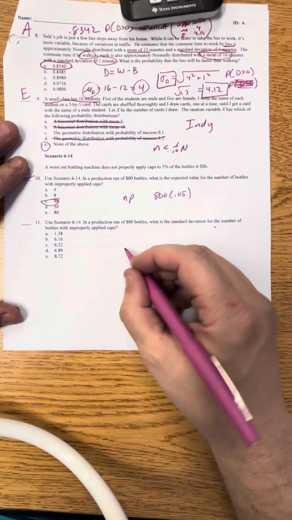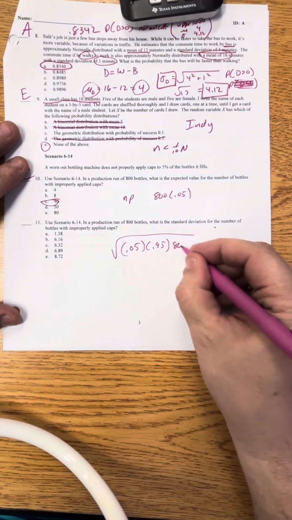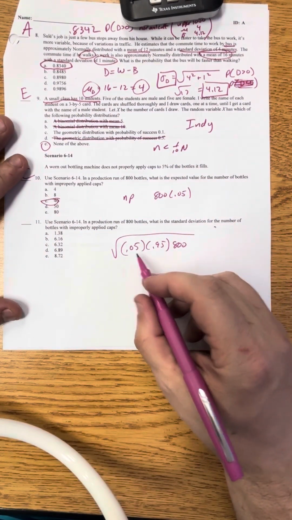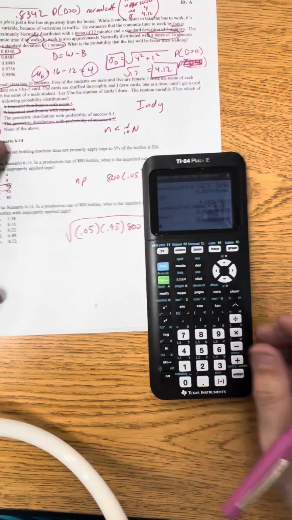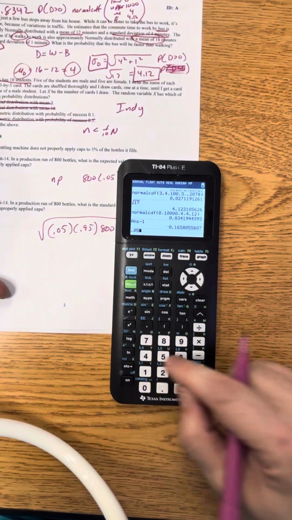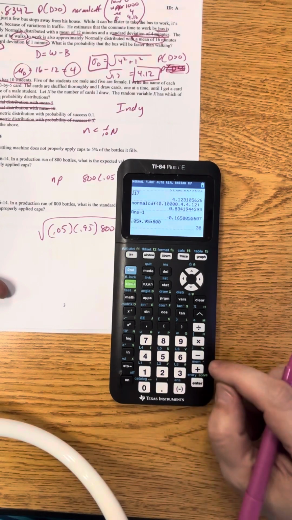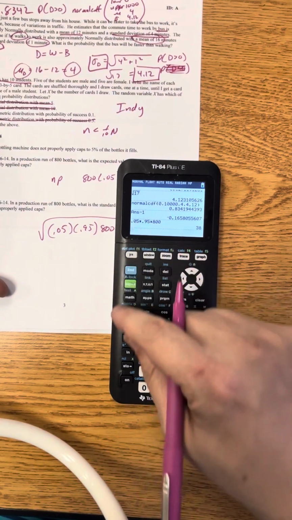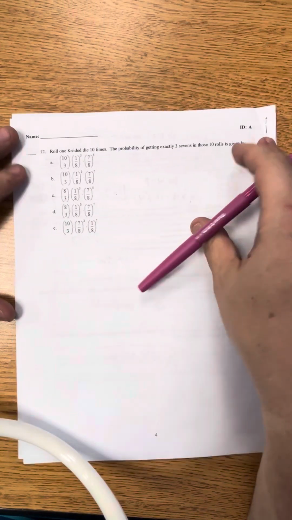The standard deviation, however, is not. That's the square root of 0.05 times 0.95 times 800. So the number times the success times fail. And again, which one is success and which one's fail is not that big of a deal. Because they're looking for an improperly attached bottle cap, so maybe that's not really that great. And then we take the square root of that answer, 6.16. Just so easy, right? This stuff is just so easy.